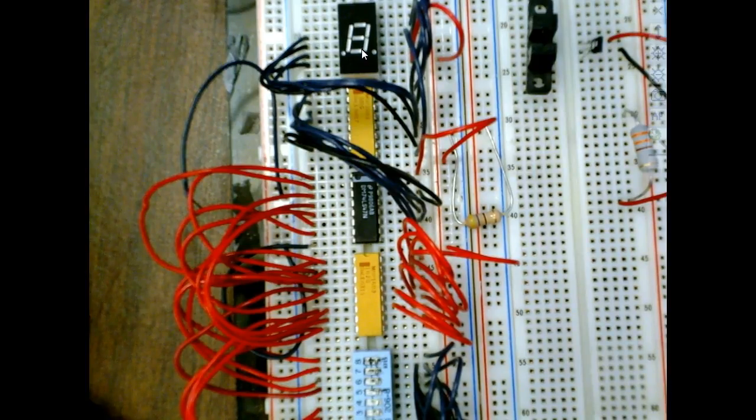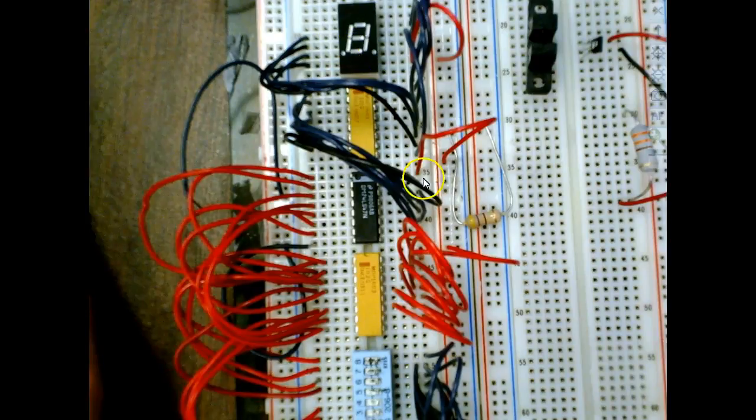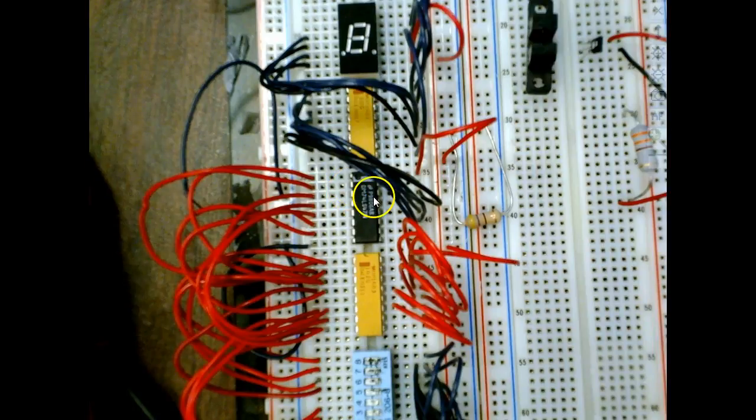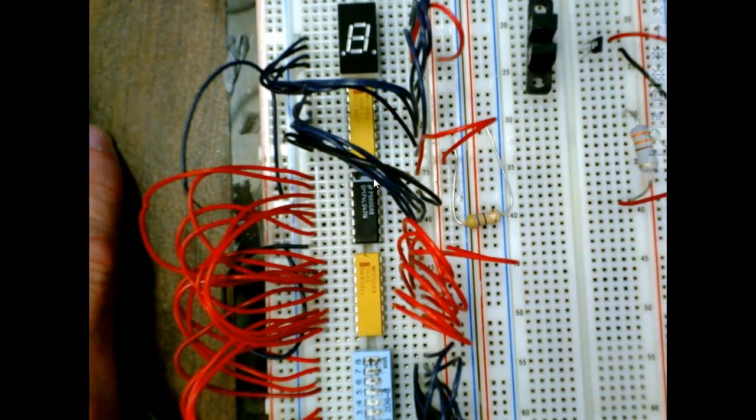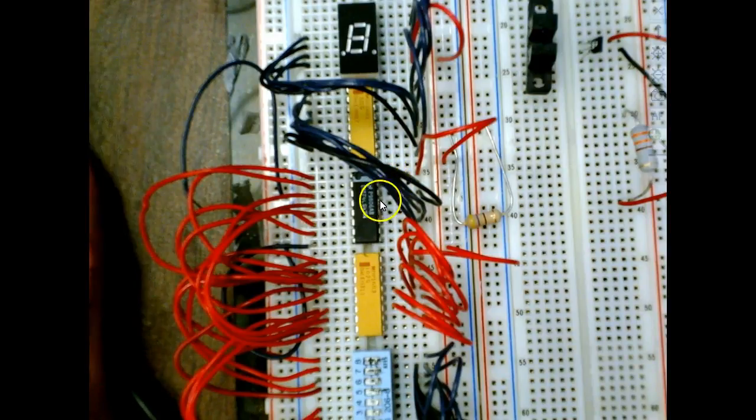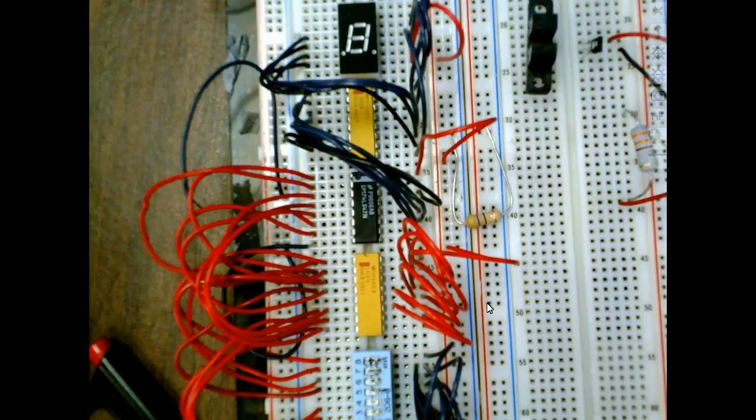The 7448 is a common cathode. Common anodes are by far the most common because it's easier to turn things on with a low than it is with a high, right? By the way, this has a the 7447. It just opens the output, right? You understand that? And then grounds it when it needs to turn it on. Any questions on that? Okay, so what do we need to wire up next?